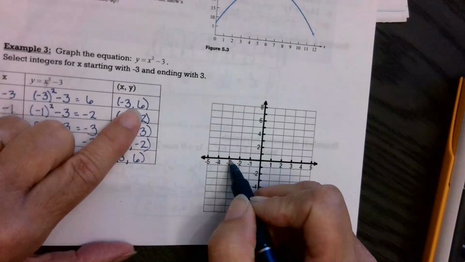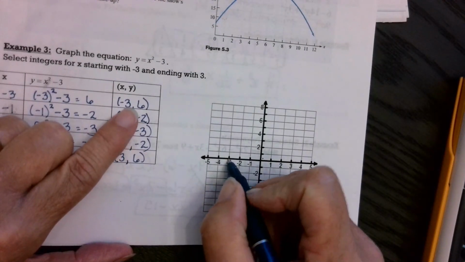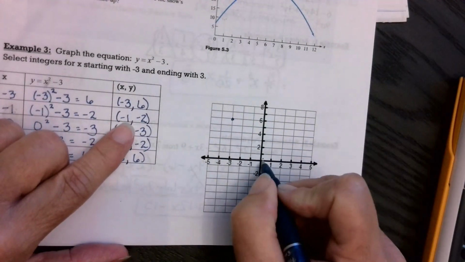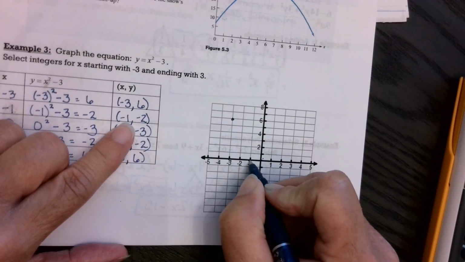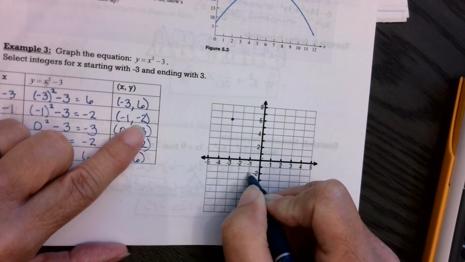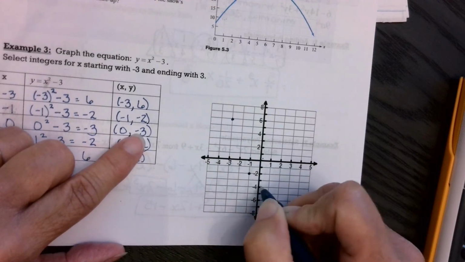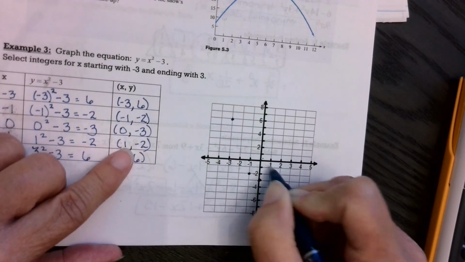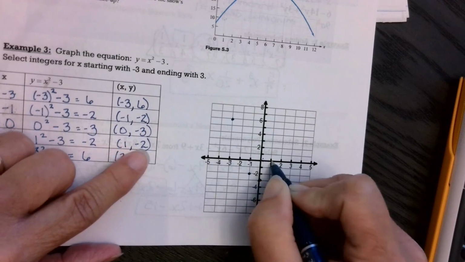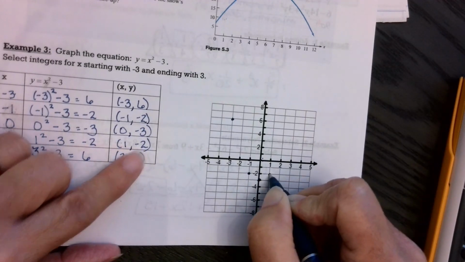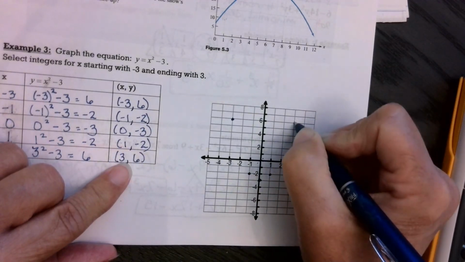Negative 3, positive 6. I'm going to go in the elevator to negative 3, up to 6. I'm going to go in the elevator to negative 1, down to negative 2. I'm not going to move in the elevator, I'm just going to go straight down to negative 3. I'm going to go in the elevator to 1, down 2. And then I'm going to go right 3, up 6.